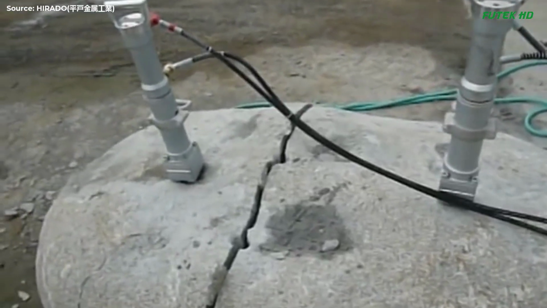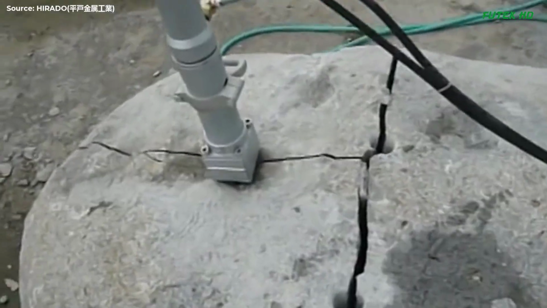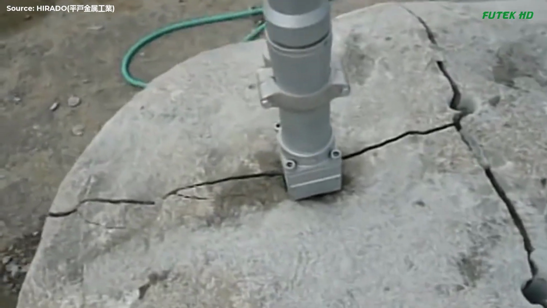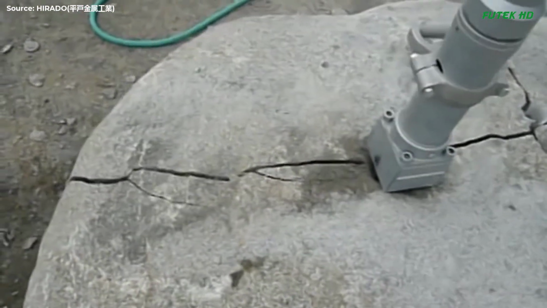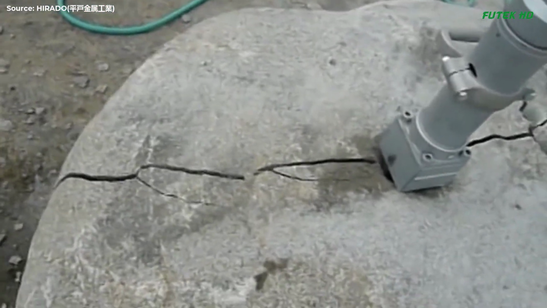Despite its robust performance, the rock splitter is renowned for its silent operation, producing noise levels of less than 65 dBA, which is significantly lower than traditional demolition equipment.